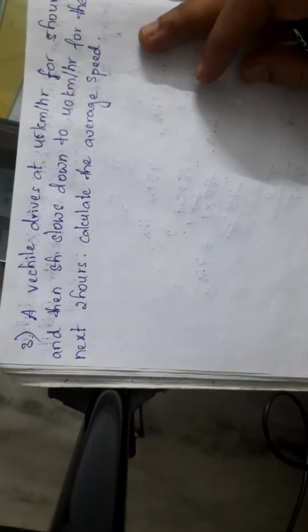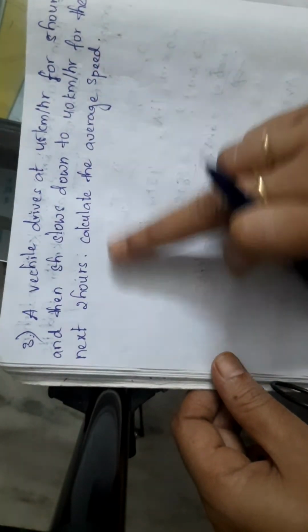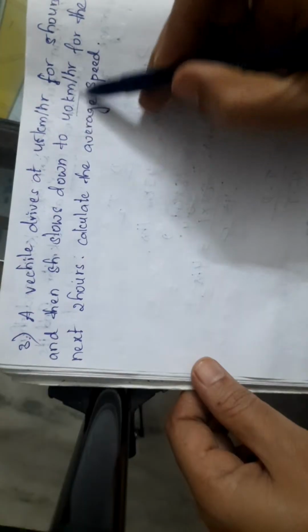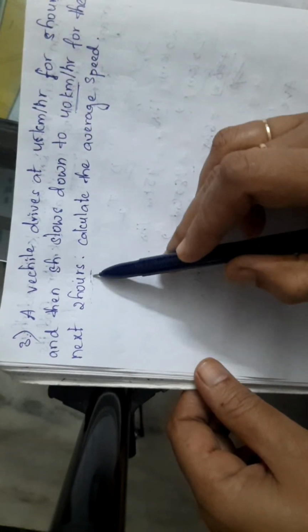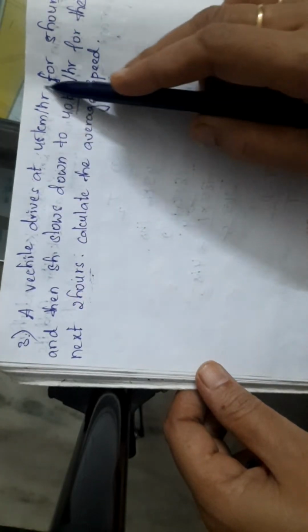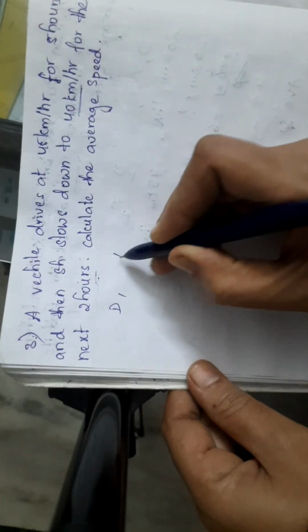Now the next question. It's given a vehicle drives at 45 kilometer per hour for 5 hours and then slows down to 40 kilometer per hour for the next 2 hours. Calculate average speed. So here you can see that they have given the speed and they have given the time, but distance is not given. In average speed we need distance. The vehicle drives 45 kilometer per hour for 5 hours. Distance is not given. So here D1, T1.